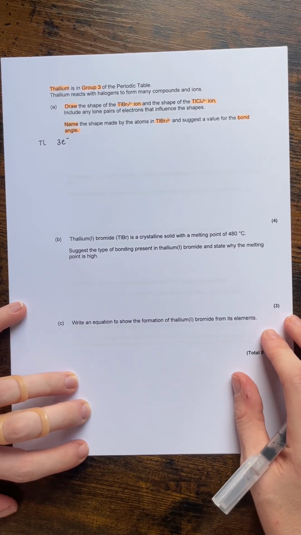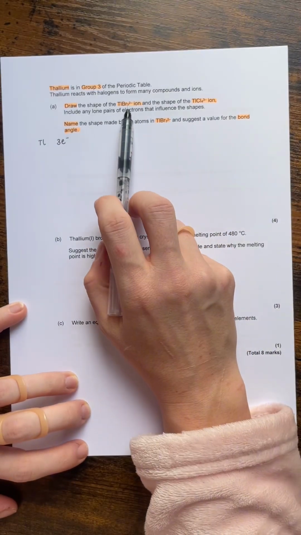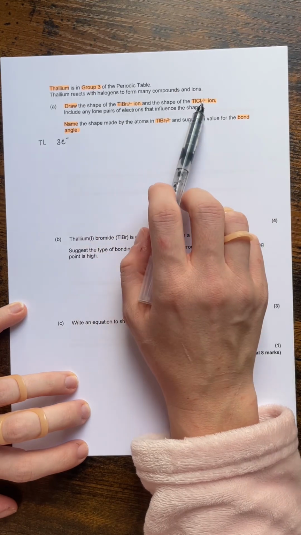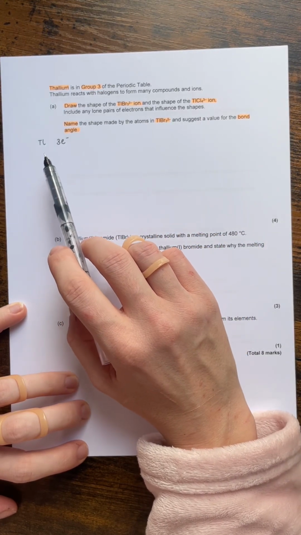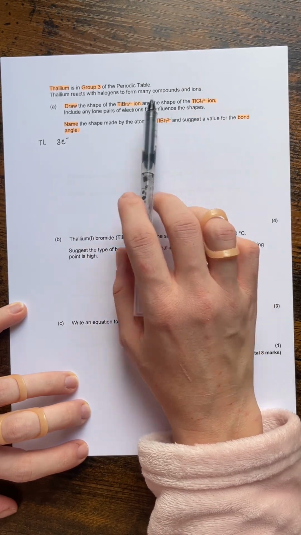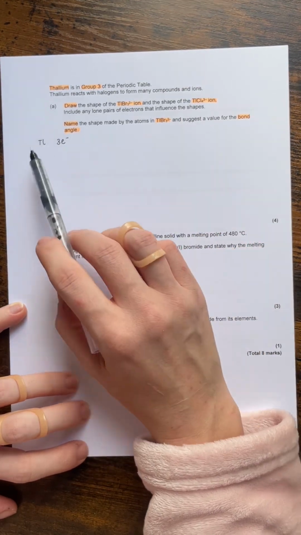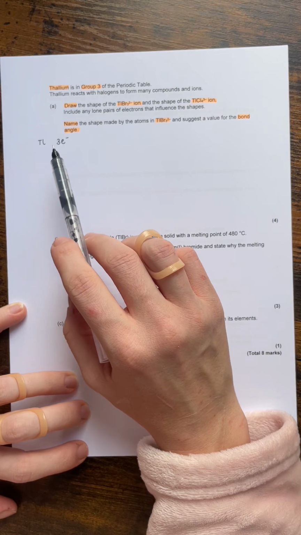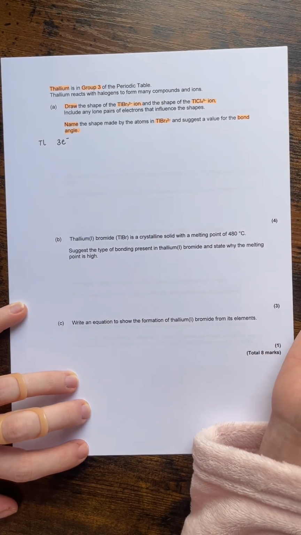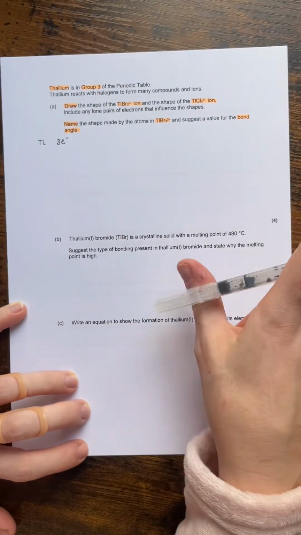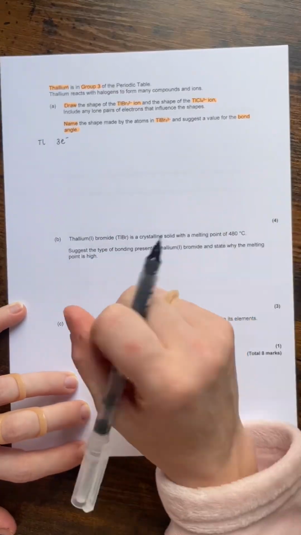So thallium has 3. Now when we've got ions, the way that I handle the charges is I will either add or subtract from that number of electrons. So if we've got negatively charged ions like we do here, that means we're going to have more electrons that thallium will have at its disposal, which is the most straightforward way, in my opinion, we can deal with charges.